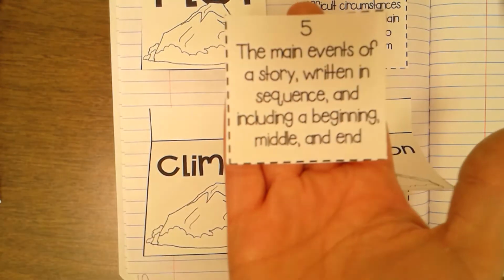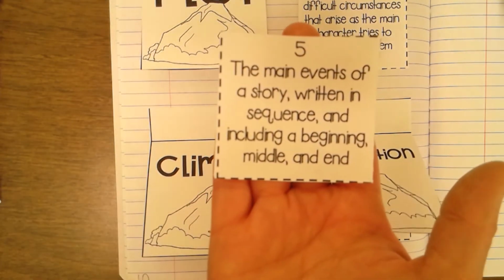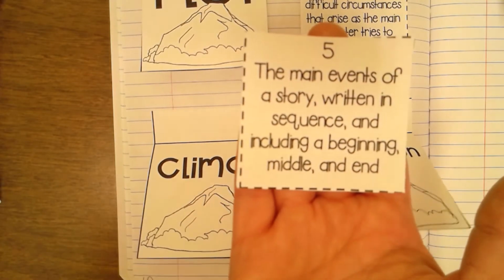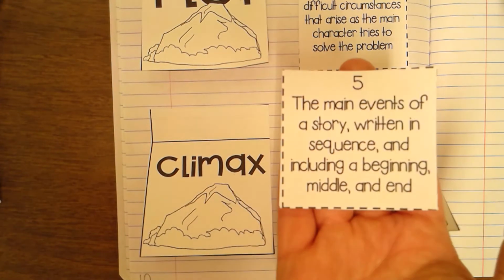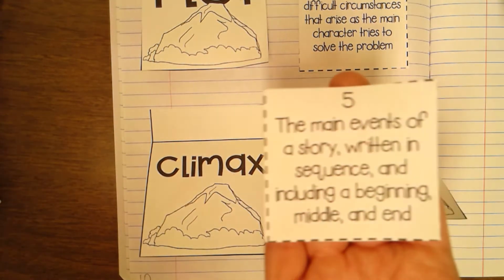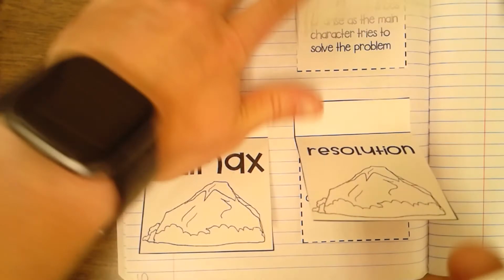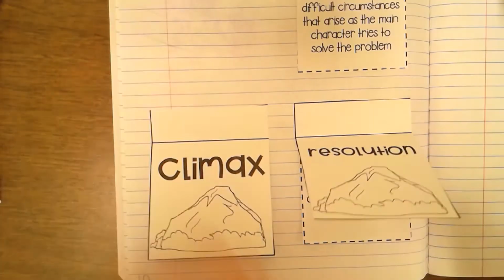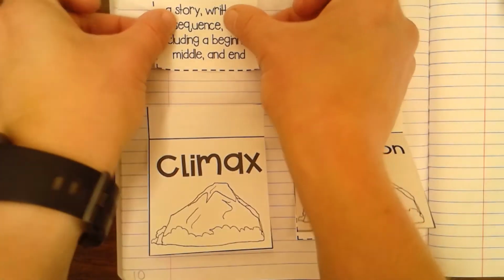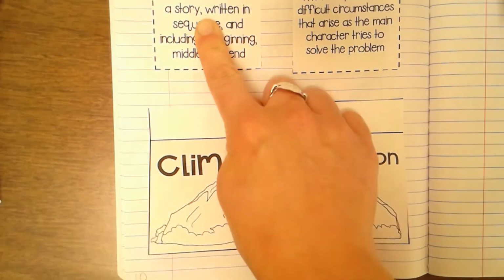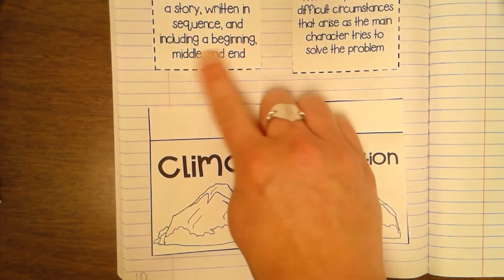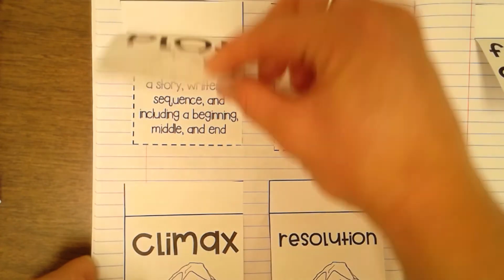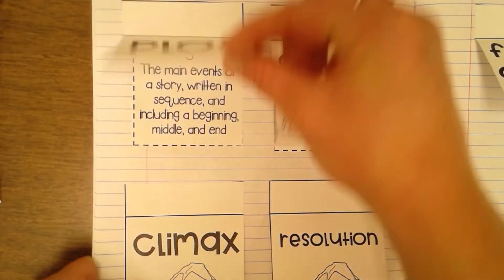And we're going to go to number 5. Number 5, the main events of a story written in sequence and including a beginning, middle, and end. This is called the plot. The plot is the entire story, basically. So it's a lot of the main parts of the story all kind of jumbled into one without all the extra details. So the main events of a story written in sequence, including a beginning, middle, and end. So number 5 is the plot.